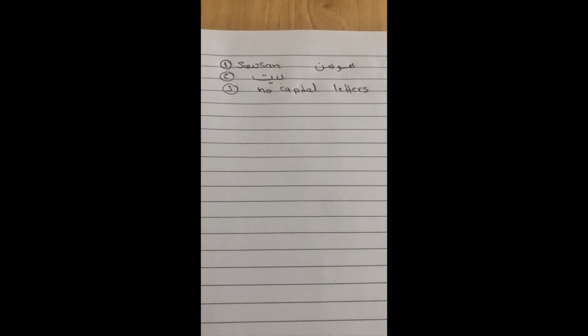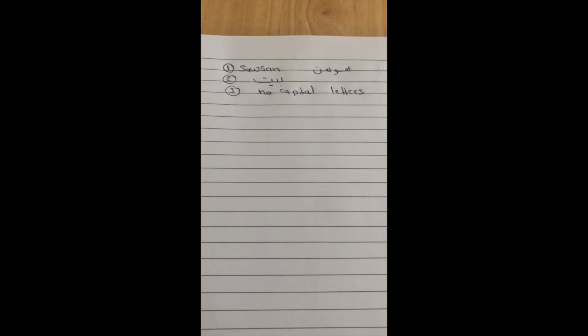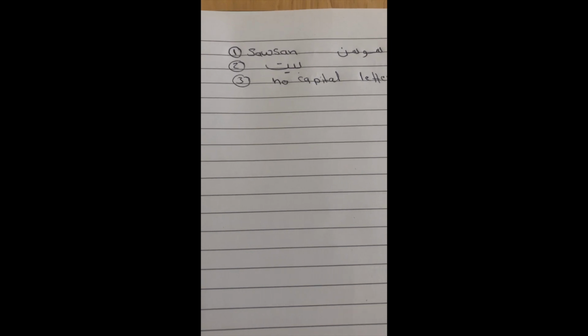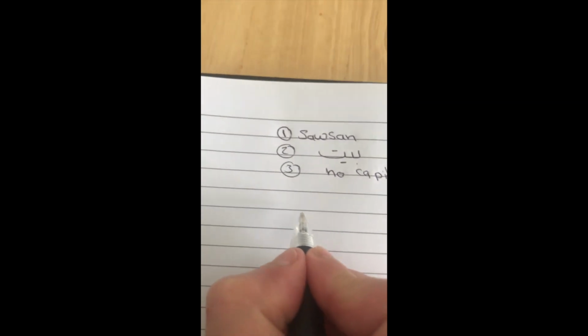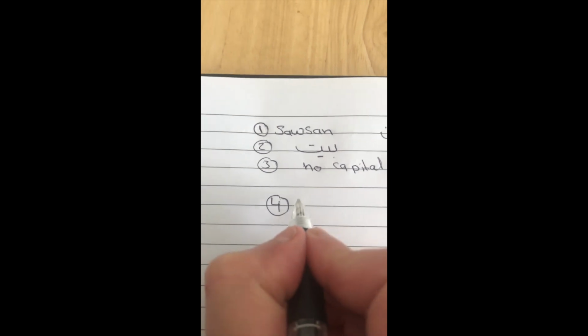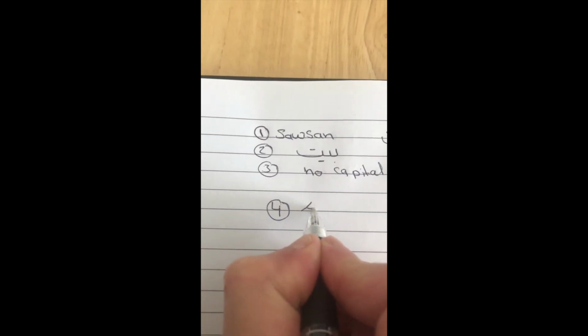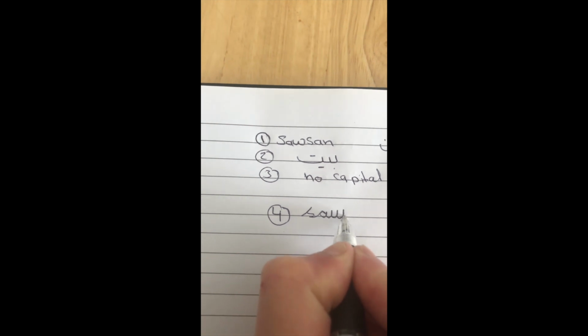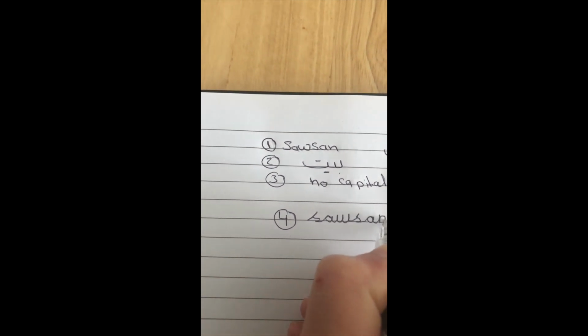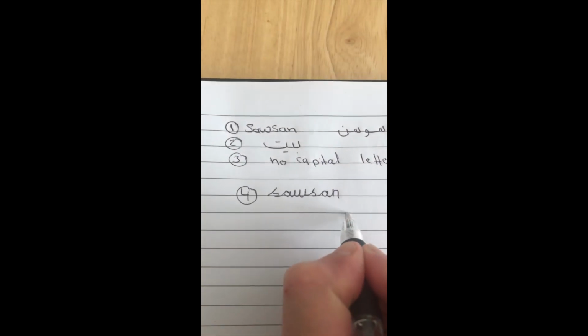Rule number 4. Each letter in the Arabic alphabet has 4 different forms depending on the position in any word, whether they come at the beginning, in the middle, or at the end of a word. What does that mean? Now let's imagine this was my name written in Arabic. Remember, I would be reading my name right to left.